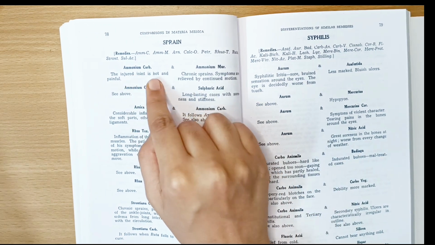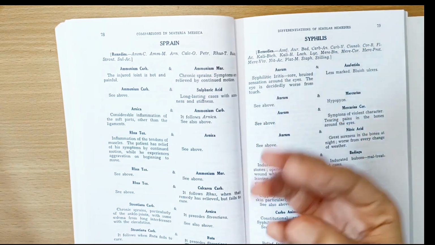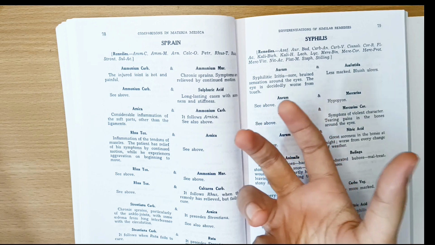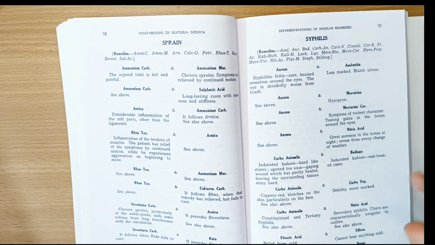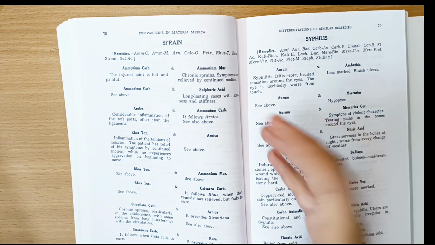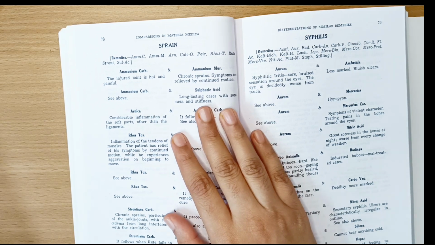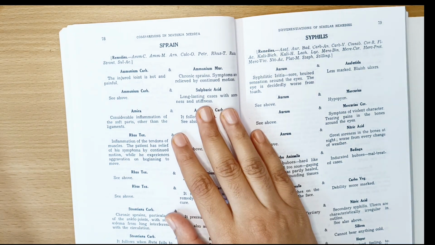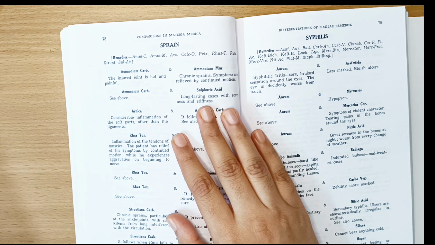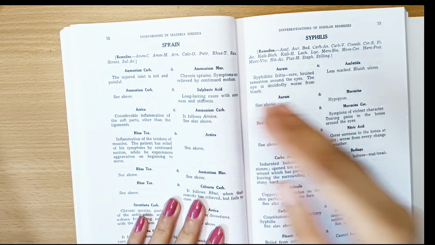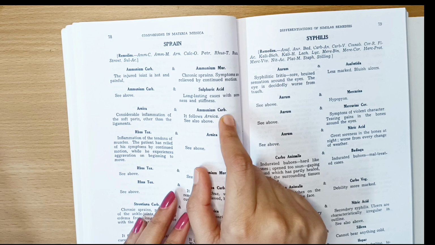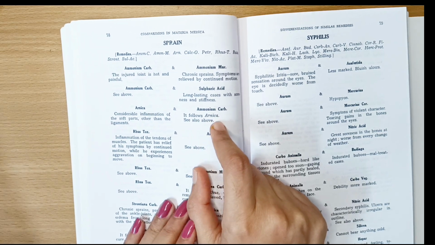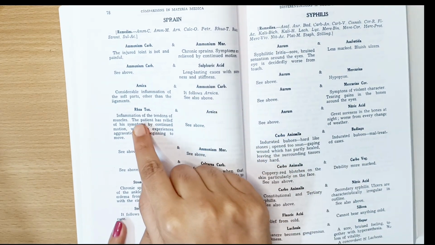If the injured joint is hot and painful, you might first give arnica, because arnica is a trauma remedy, as we all know. The first remedy that very naturally comes to our mind whenever we see any kind of injury is arnica. So if a patient comes to you with a lot of inflammation of the joint and there is pain, you might give arnica first. And the injured joint, you find it to be hot and painful, and after arnica has done some of its work, you can give ammonium carb because it follows arnica.